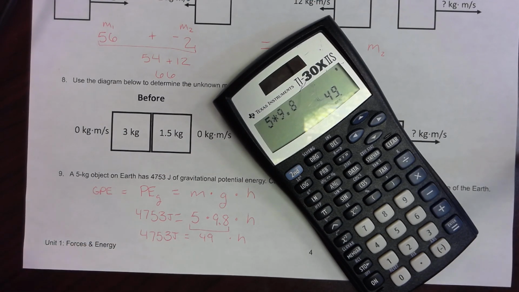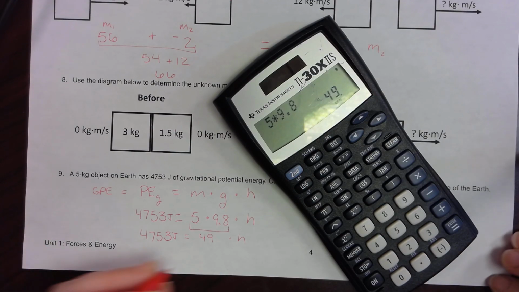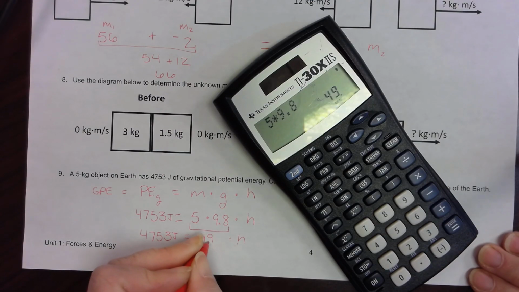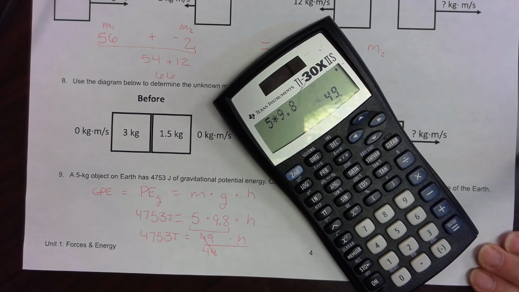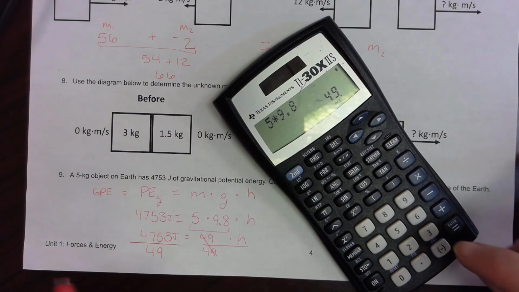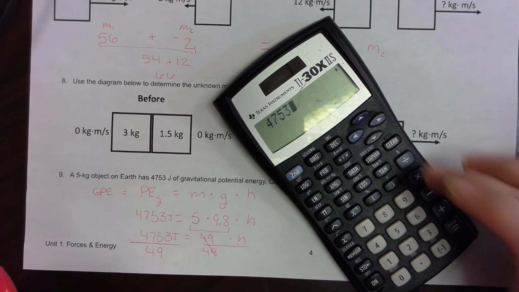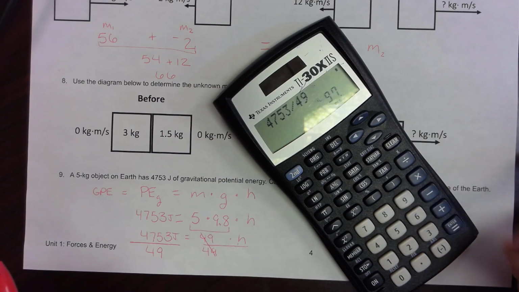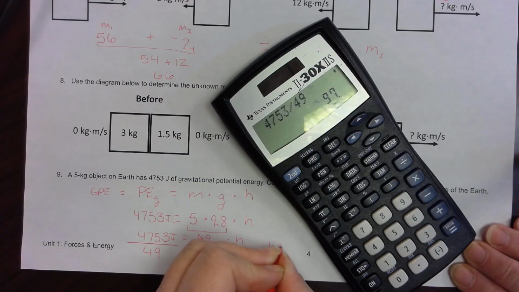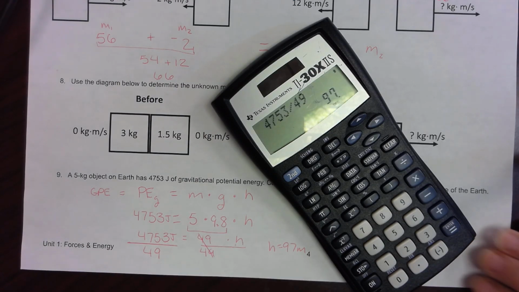Is it a pain in the neck to rewrite this each time? Sure it is. Does it help us keep our information organized so that we can clearly do the next step? Yes. So I need H by itself. So I have 49 times H. I'm going to divide by 49 to get H by itself, because 49 divided by 49 is 1. And whatever I do to one side, I do to the other, and that is going to give me my answer. So I'm going to do 4,753 divided by 49, and that is going to give me 97. So my height is equal to 97 meters.